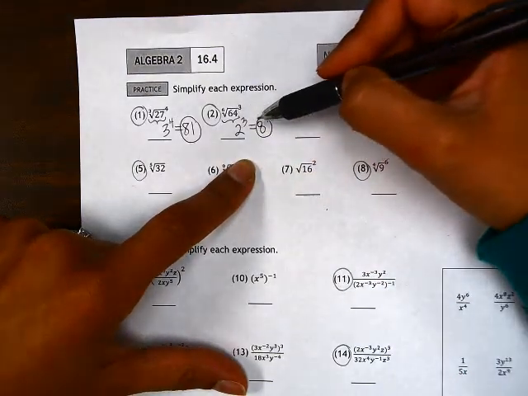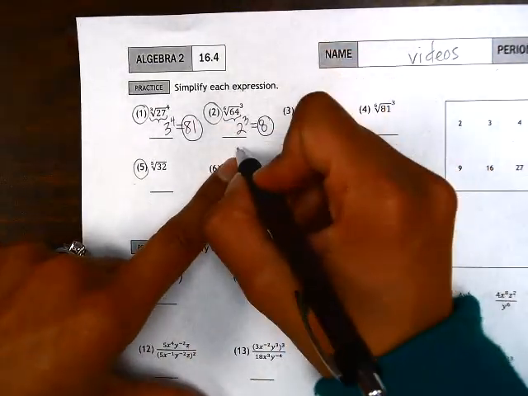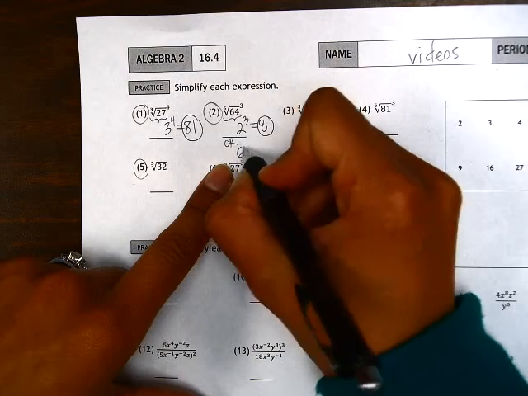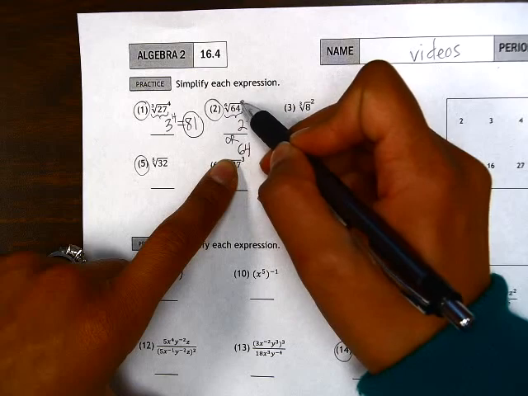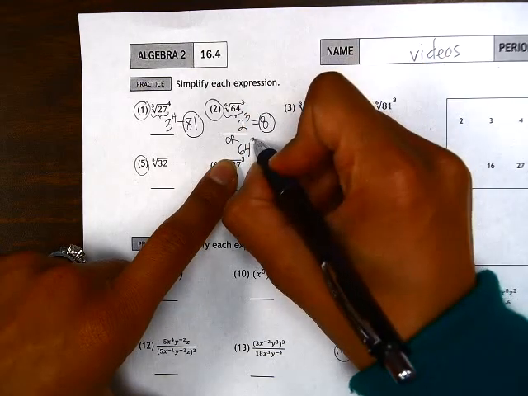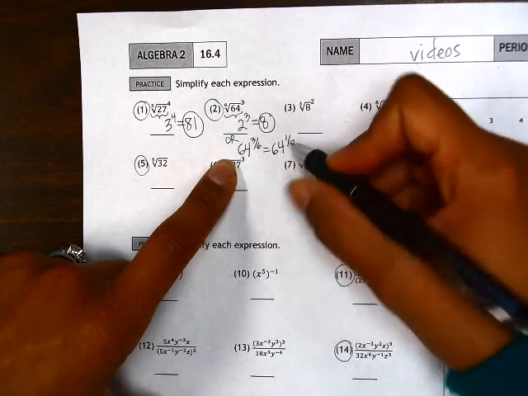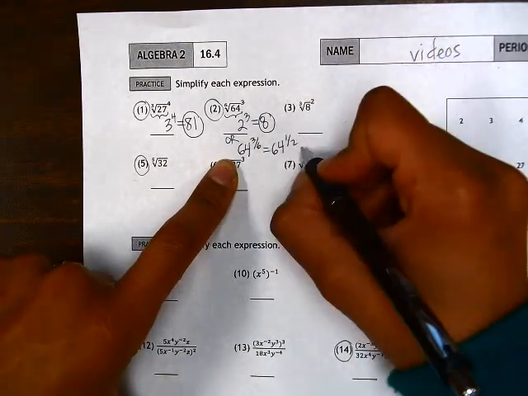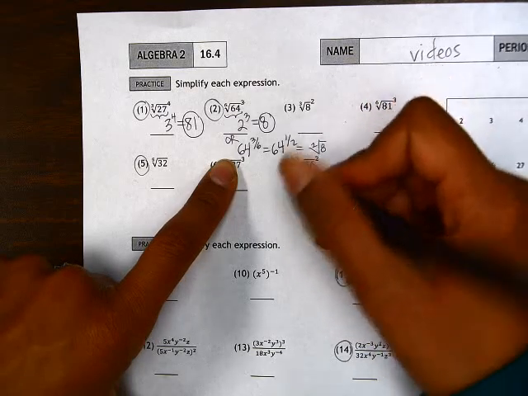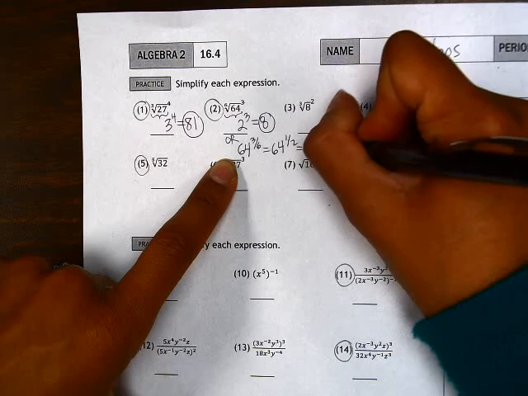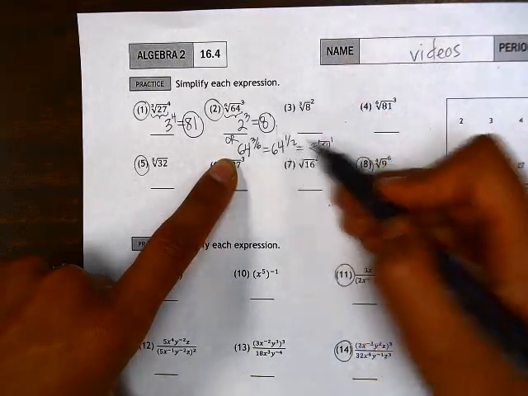Another way of approaching this problem is to change this from radical form to exponential form. If you do that, the base is 64. The exponent has a denominator of 6 and a numerator of 3. So that would be 3 over 6. 3 over 6 is the same as 1/2. So this is 64 to the 1/2, which is equivalent to the square root of 64 to the first power. So square root of 64 is 8 to the first power.